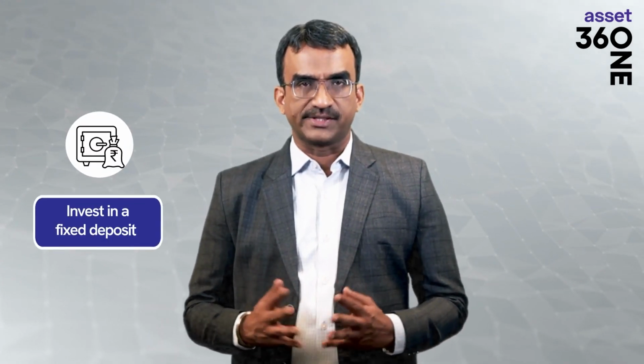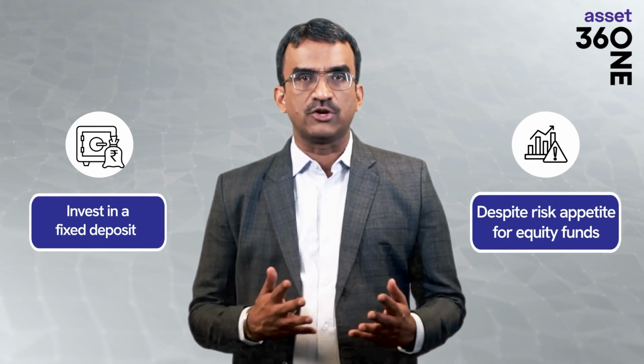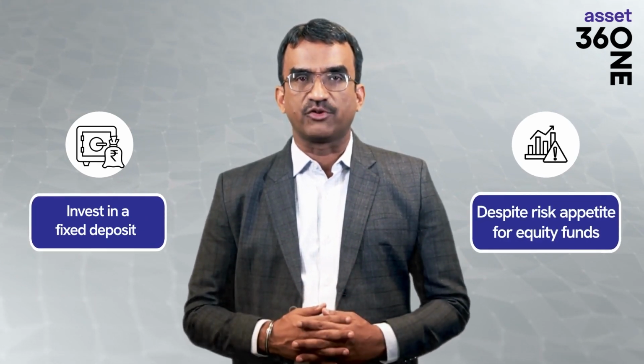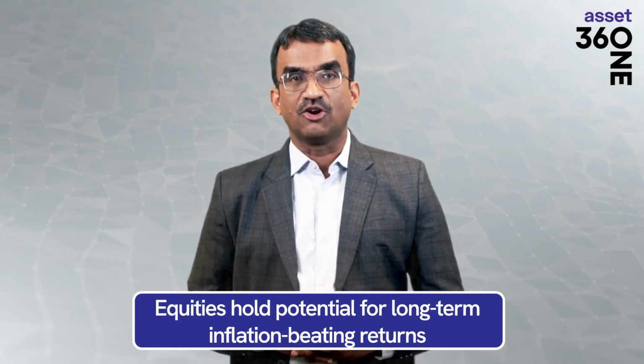Now, this is the reason why many investors will invest in a fixed deposit, even if they have the risk appetite to invest aggressively in options such as equity funds and create wealth. Equity funds may be volatile in the short run, but they possess the potential to generate inflation-beating returns in the long run.